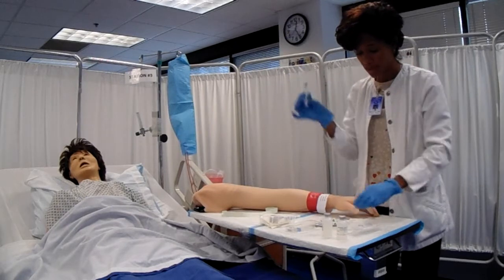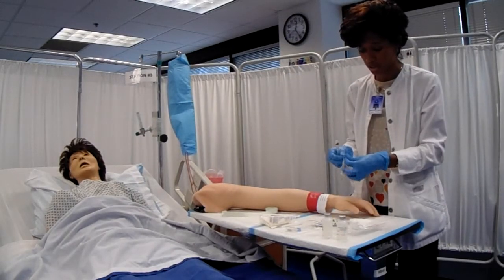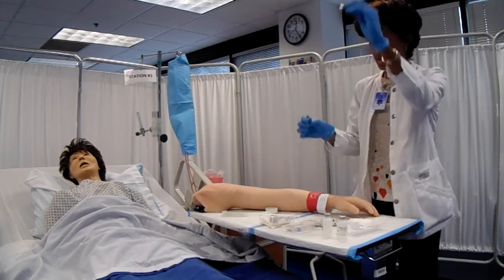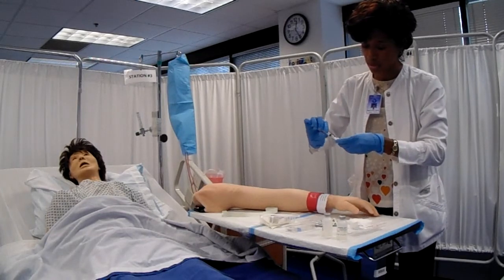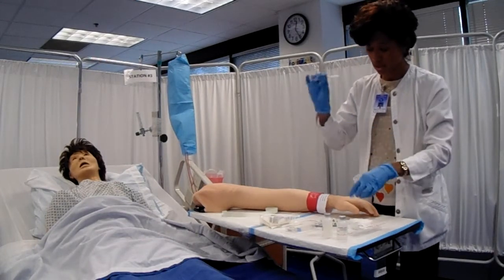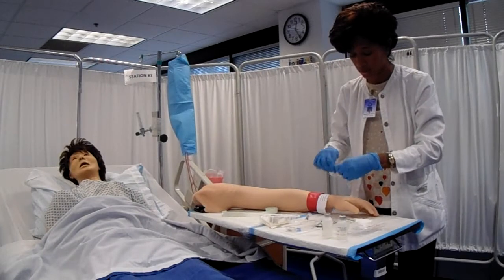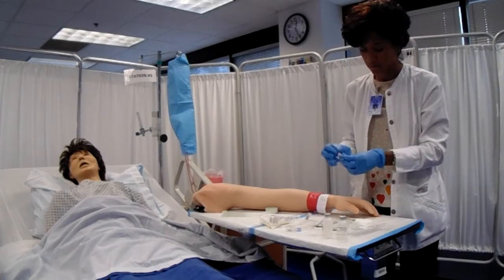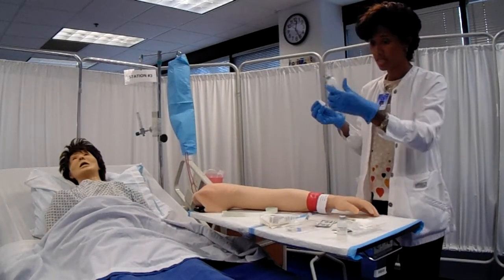I'm using a 3 ml syringe to prepare my flush, and I'm attaching my blunt needle, making sure the hub of the needle remains sterile. I have here normal saline as my flush.